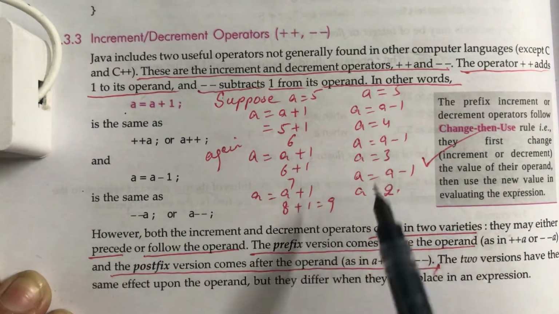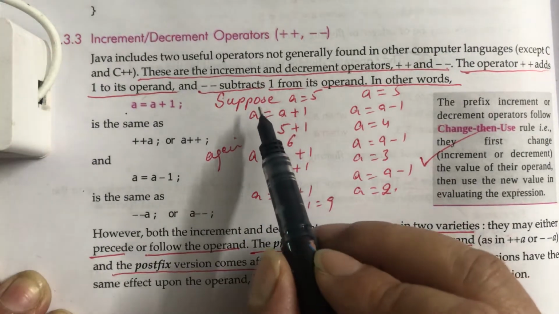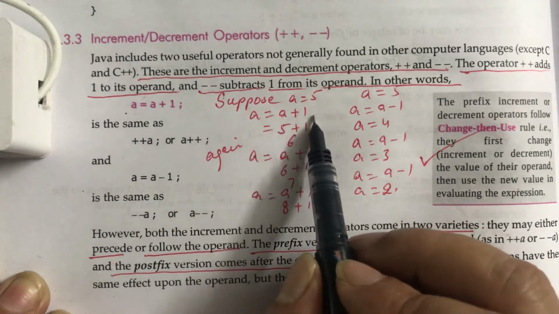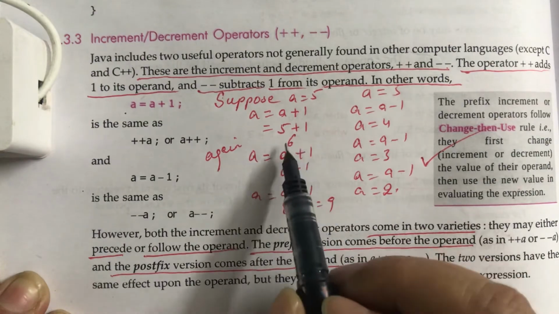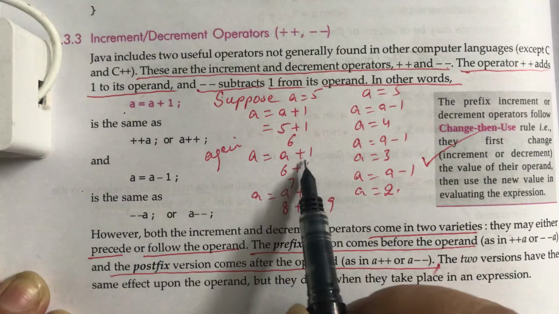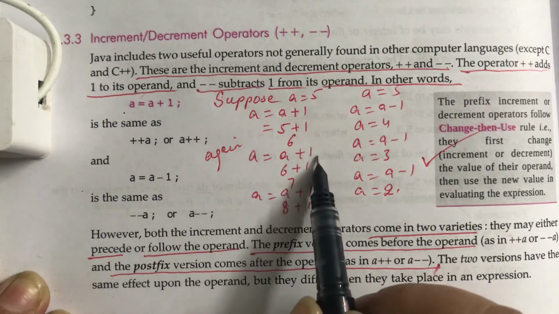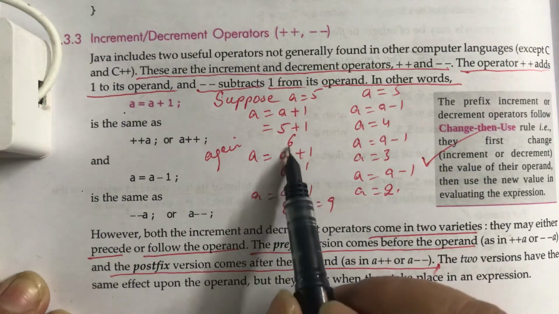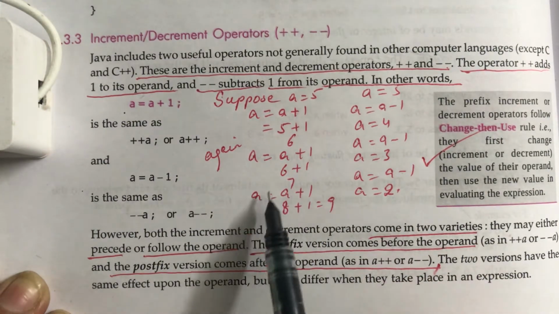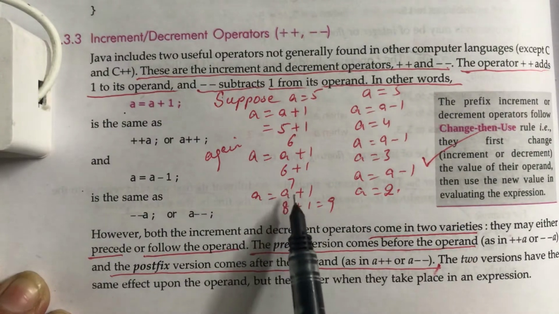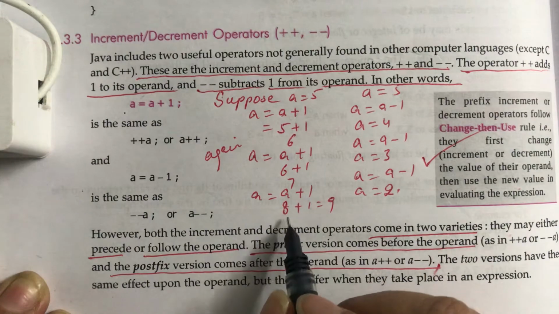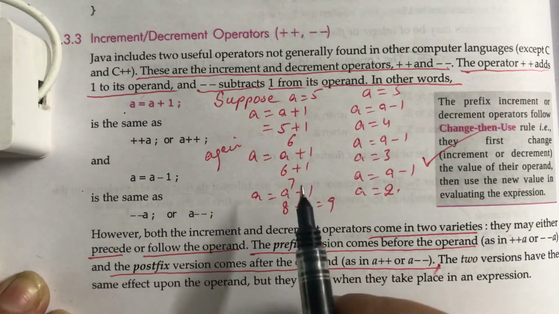Now see here, I have explained it here. Suppose a is equal to 5. So a is equal to a plus 1 becomes 5 plus 1. Now the value of a is 6. Again, if I write the same line, a is equal to a plus 1, it was already 6, so 6 plus 1 will make it 7. Again, if I write the same step, 7 plus 1 will make it 8. So I have written it one more step ahead so you understand how it works.